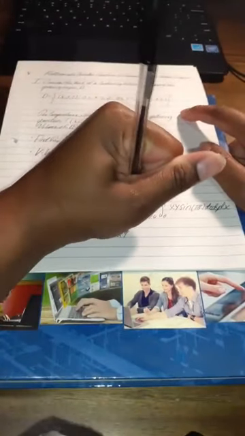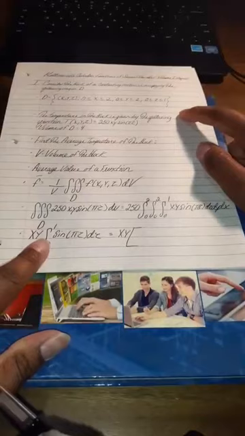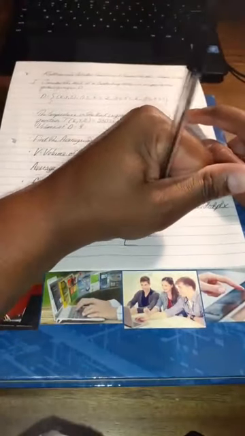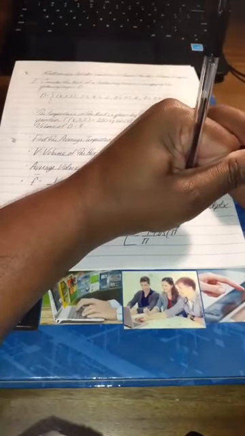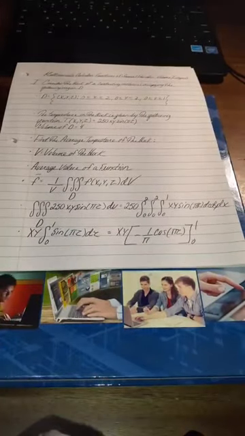So xy, again, is just a constant. The antiderivative of sine of pi z dz is negative 1 over pi cosine of pi z, and we evaluate it from 0 to 1.